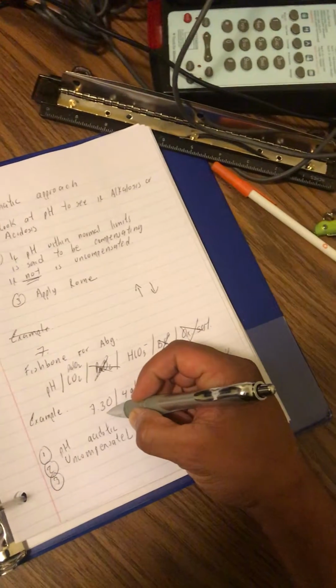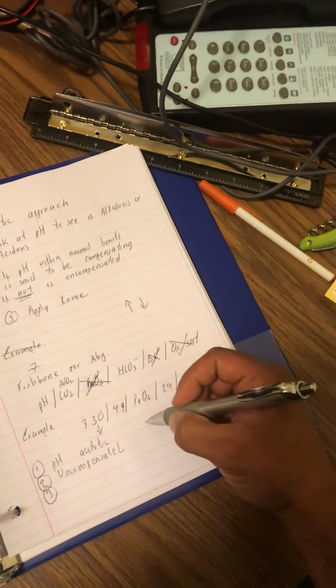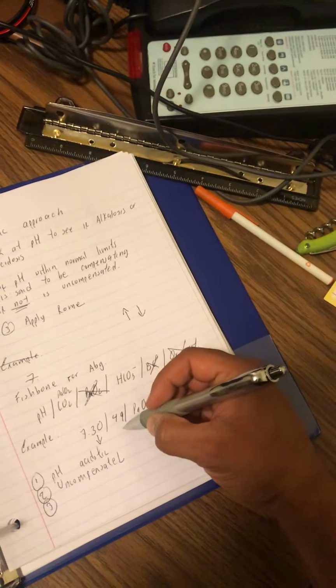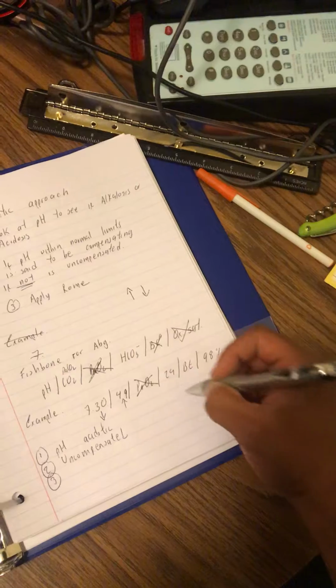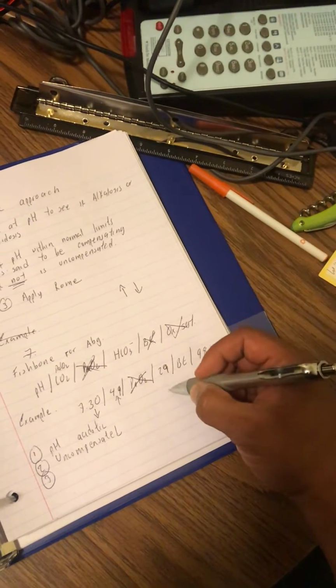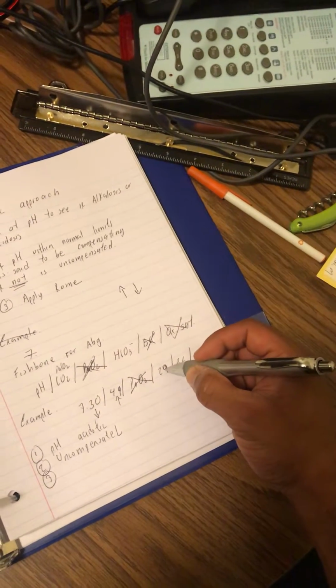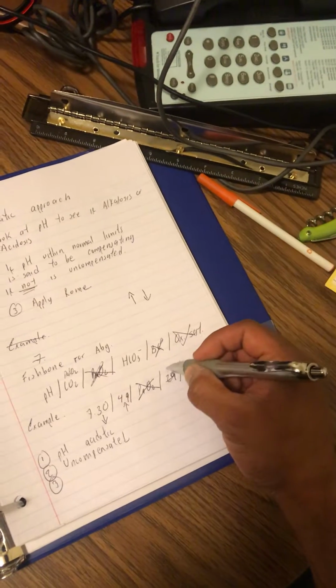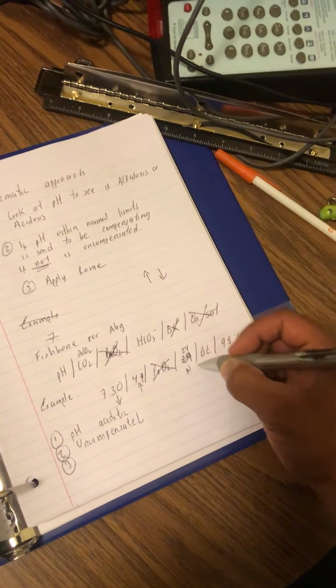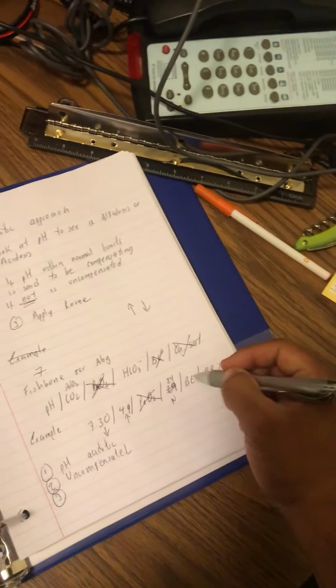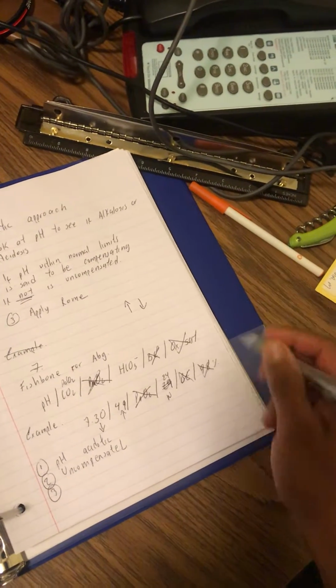The pH is 7.30, it's low. PaCO2 is more than 45, so it's high. We don't care about that. And this is 29. This bicarb is 24, so therefore it's normal. And this is base excess, we don't care, and saturation, we don't care.